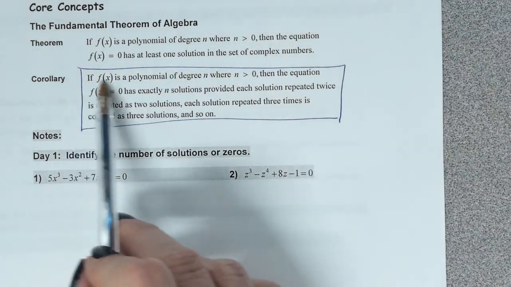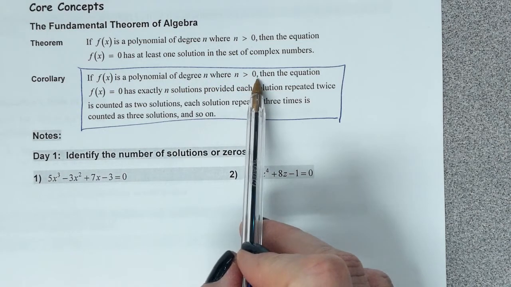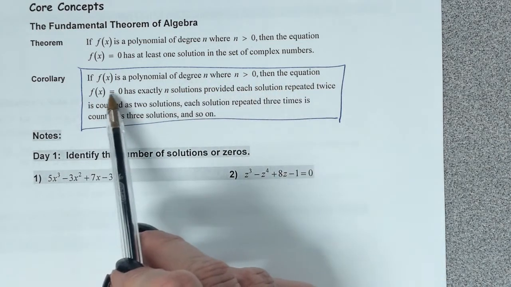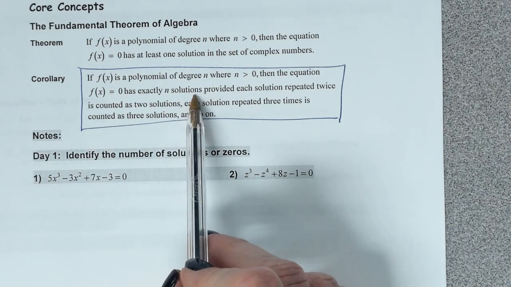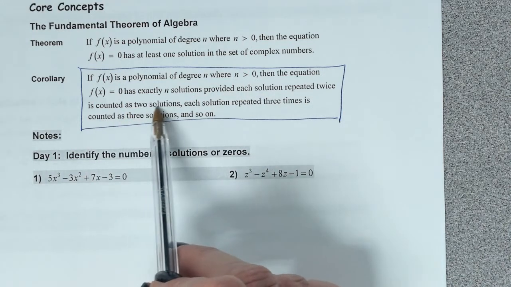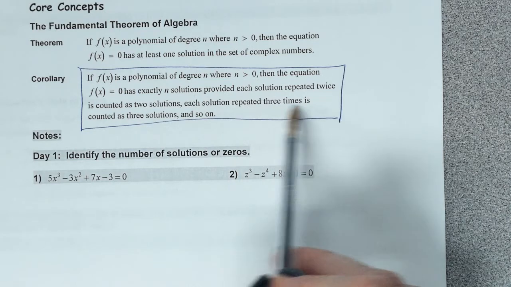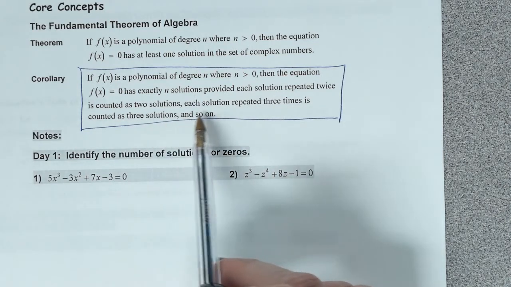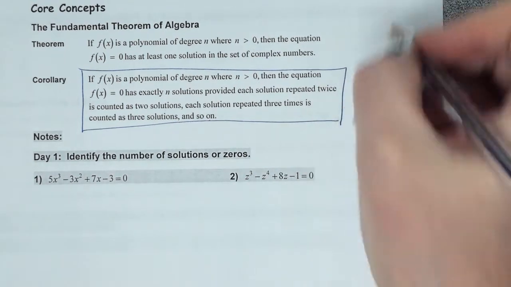This is actually the more important one though. This one says if f of x is a polynomial of degree n, where n is greater than 0, then the equation f of x equals 0 has exactly n solutions, provided each solution repeated twice is counted as 2 solutions, and each solution repeated 3 times is counted as 3 solutions, and so on. That would be saying this.